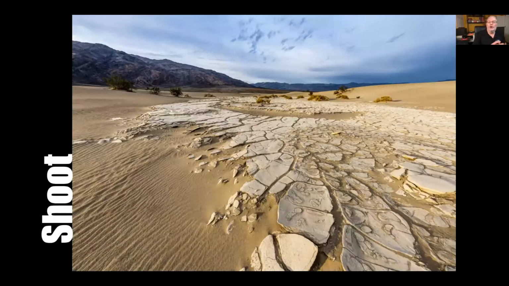So moving on, let's talk about shooting. I get asked a lot of questions when I'm out in the field doing a workshop: what settings are you on? What exposure, what shutter speed, what aperture, that kind of thing. A lot of times it just depends on where you are. There's no magic formula for anything.